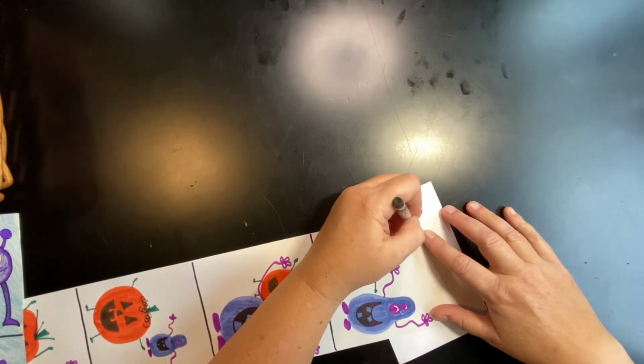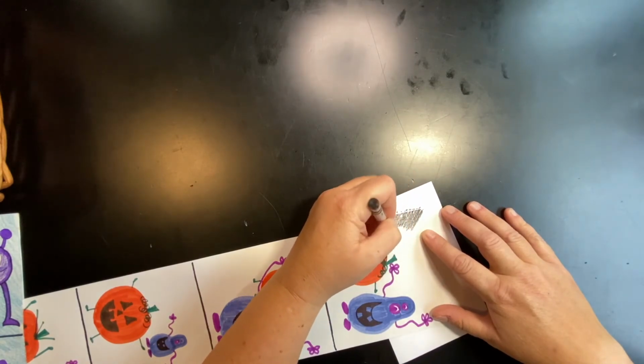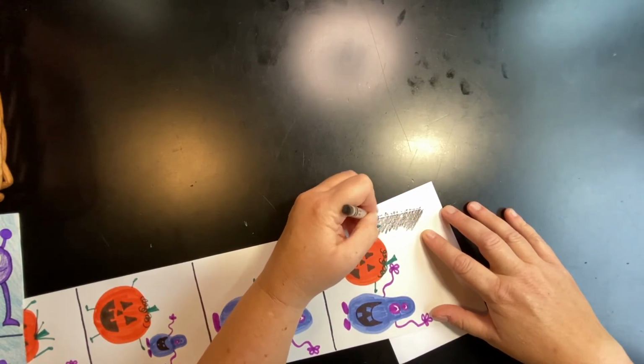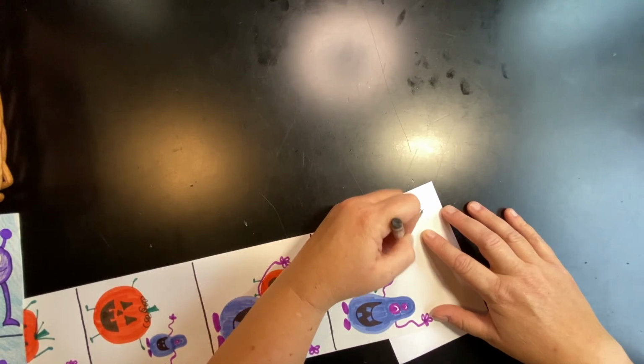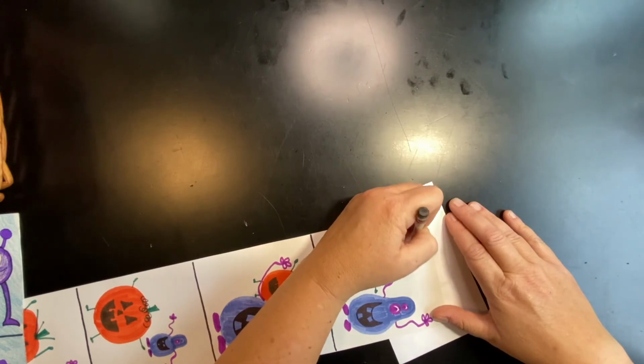Because we're going to the very edge of the paper and I don't have a messy mat, I am going to use another scrap paper just to make sure I don't color on the table. I'm excited to see what your projects look like too.